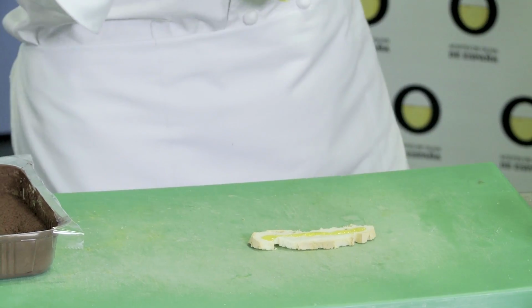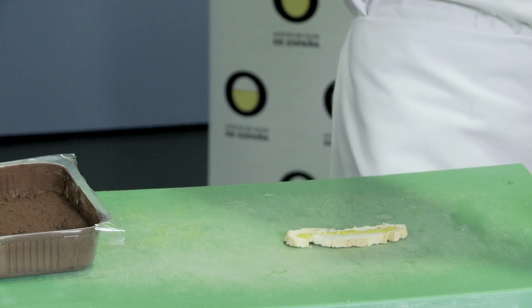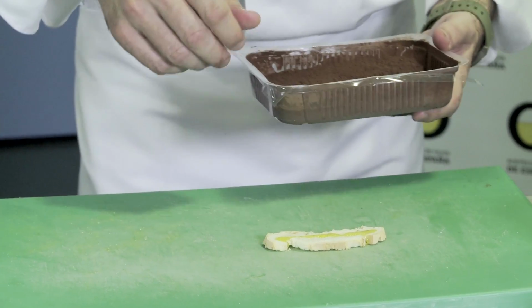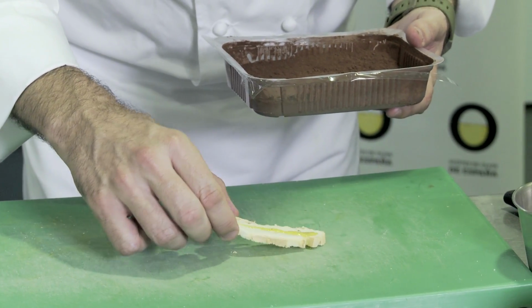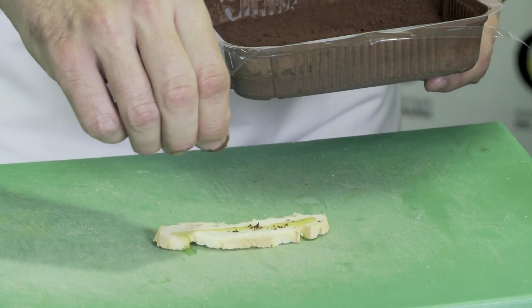Okay, this is like pan tumaca, but pan chocolata. Okay, this is very, very simple. Then we take the cocoa powder. We need this to get deep in there. We take the cocoa powder. Okay.